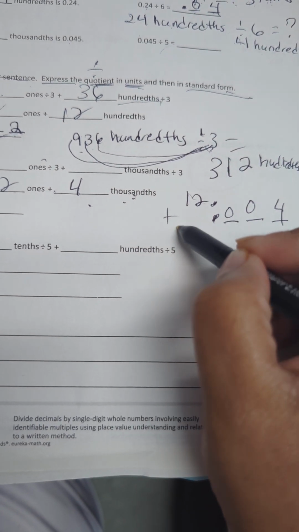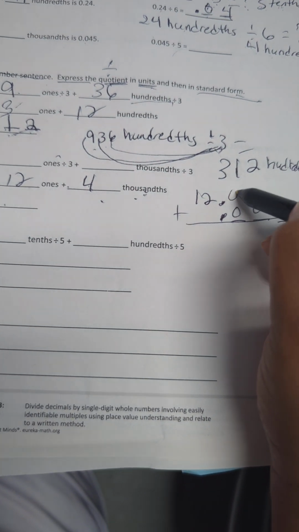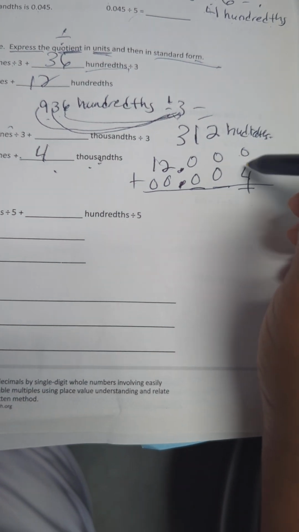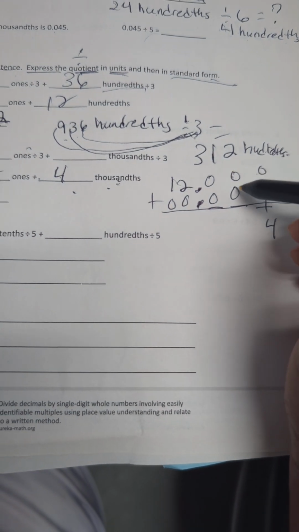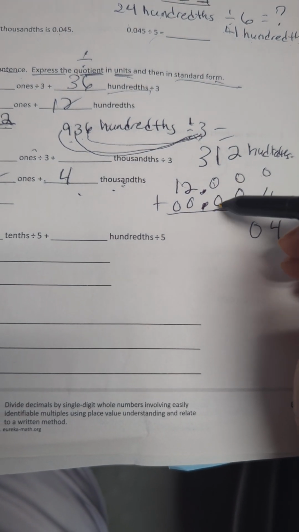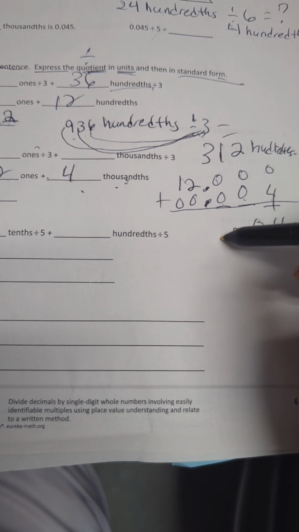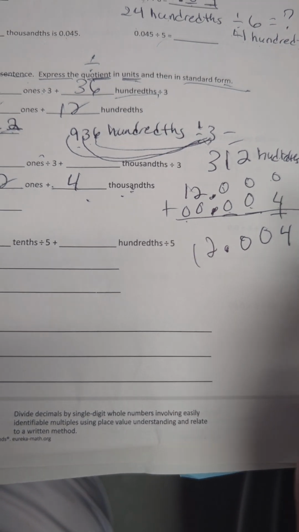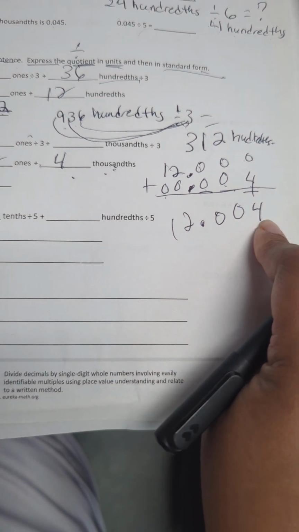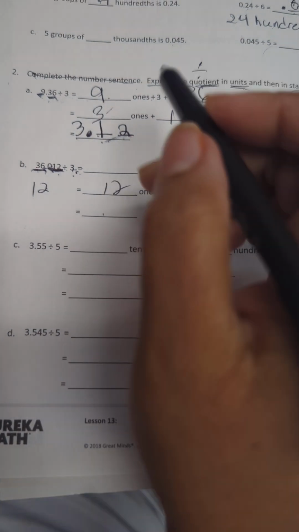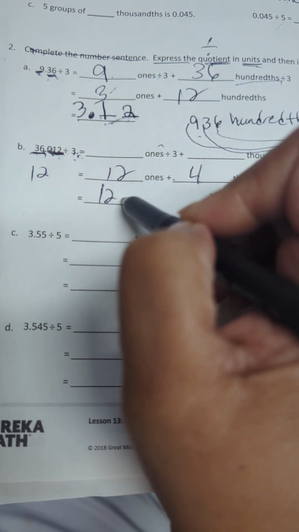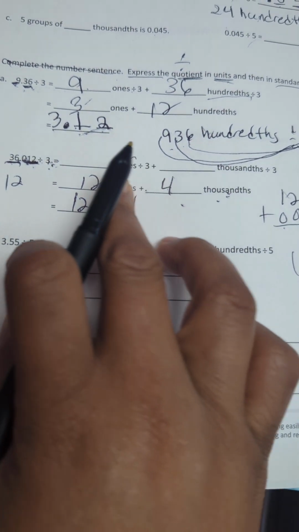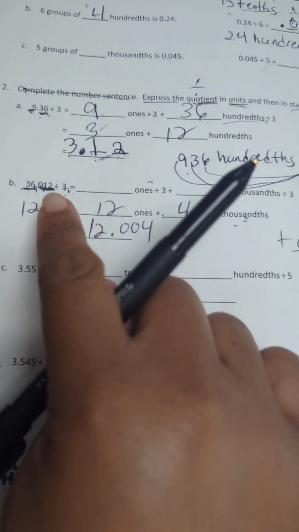So now we're going to add those two together. Now, I have so many empty spaces, I want to fill those in with a 0. Let's start adding. 0 plus 4, 0 plus 0, 0 plus 0, decimal plus decimal, 2 plus 0, and 1 plus 0. Our answer here is 12 and 4 thousandths. Okay, let's write our answer. You got it? Go back up to the top. I want you to think about what we did.